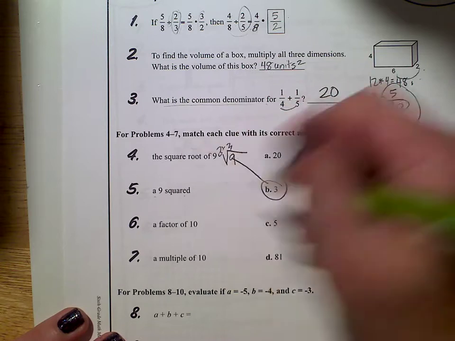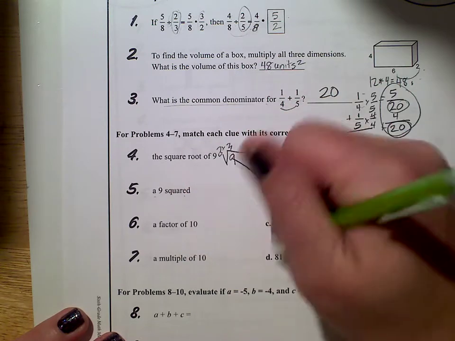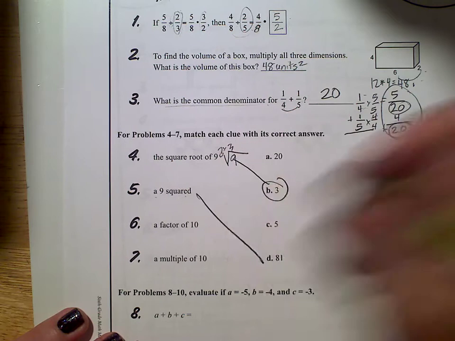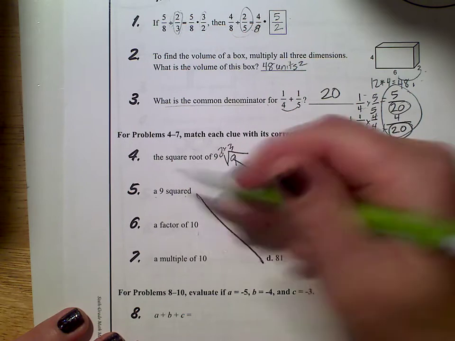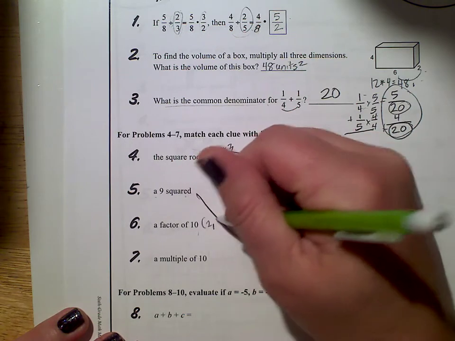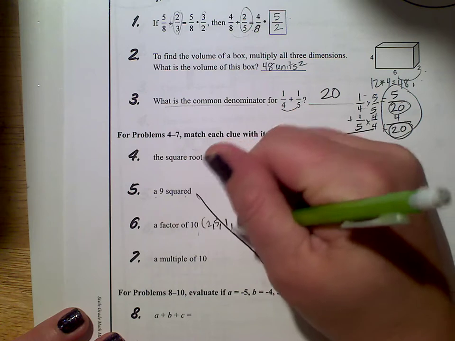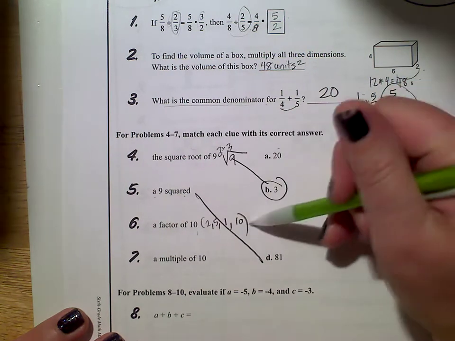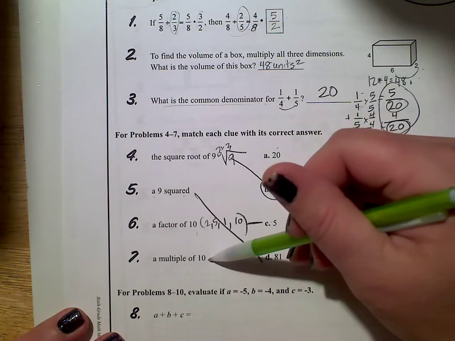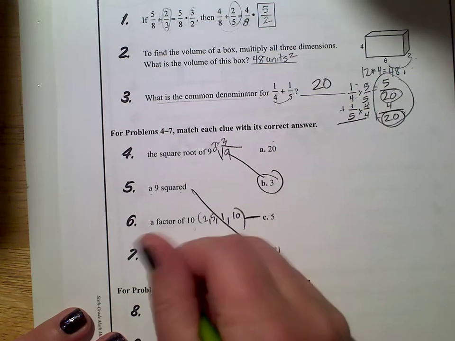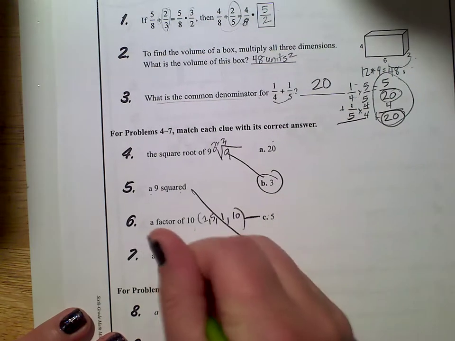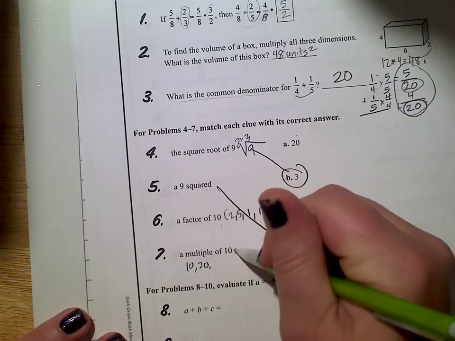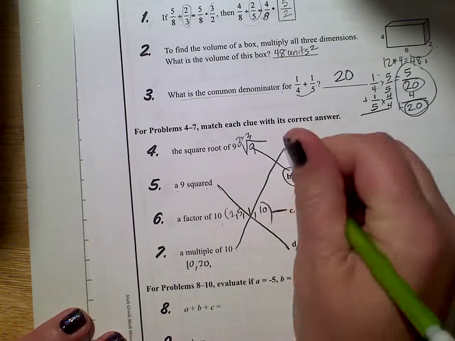So that means when you multiply 9 by itself, which would be 81. A factor for 10. Numbers that make up 10 are 2, 5, 1, and 10. So our only choices left are 5 or 20, so that would be this one. A multiple of 10. Multiples are skip counting, 10, 20, 30, 40, 50, 60, that would be this way, and this goes up there.